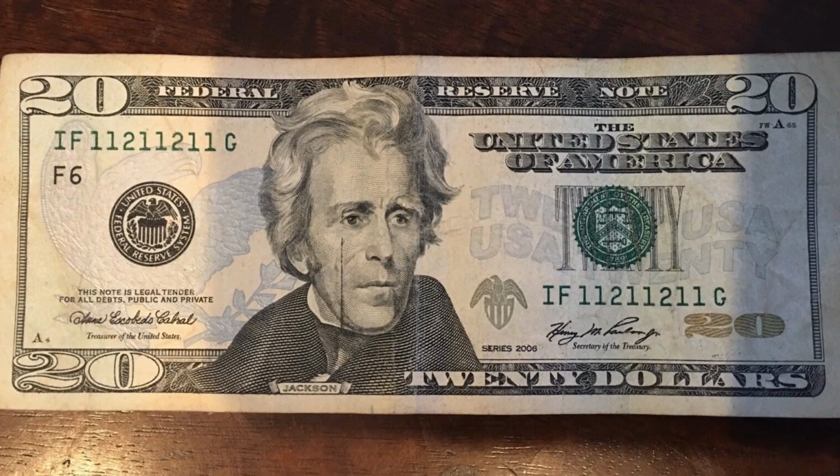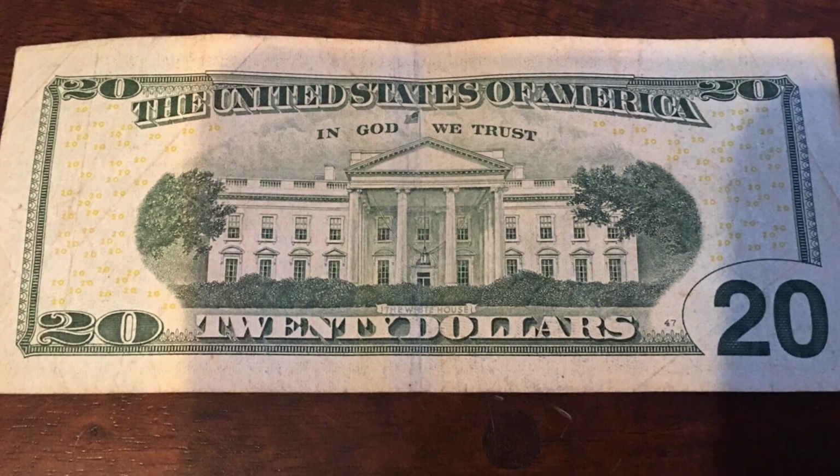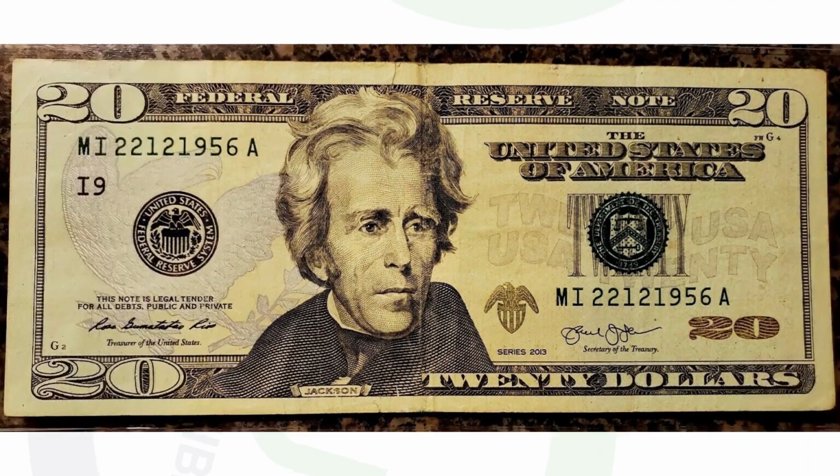Next up is a binary note again. Now this one here has 1s and 2s, and it is actually pretty cool because it goes 11 to 11 to 11. So it starts with 1-1, ends with 1-1. Very cool. Again, this one is not a brand new crisp bill either. And this $20 bill sold for over $125 on eBay.